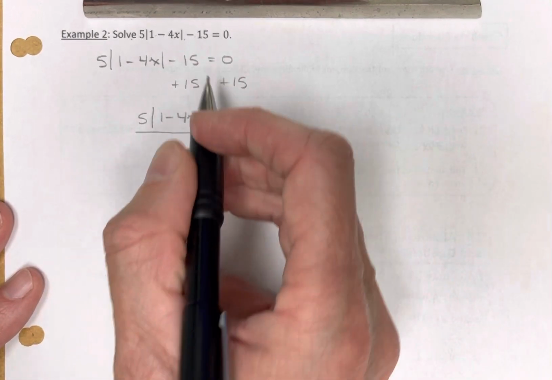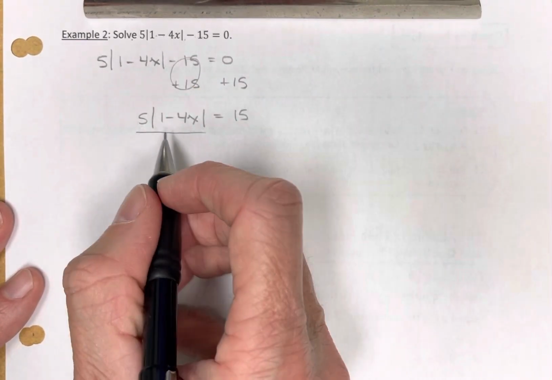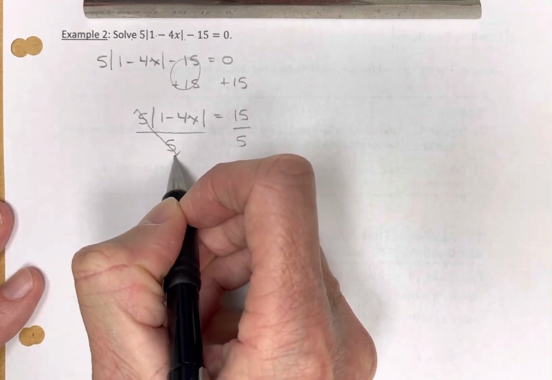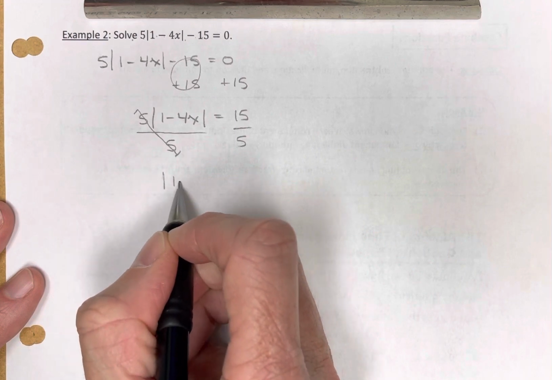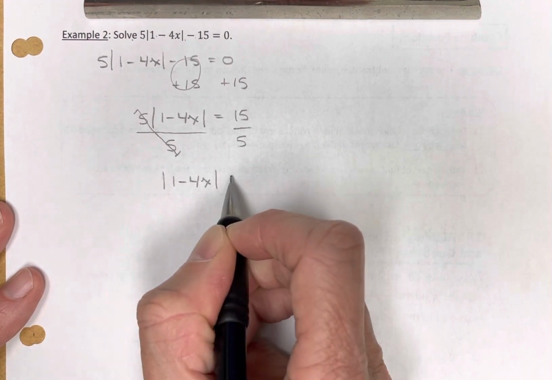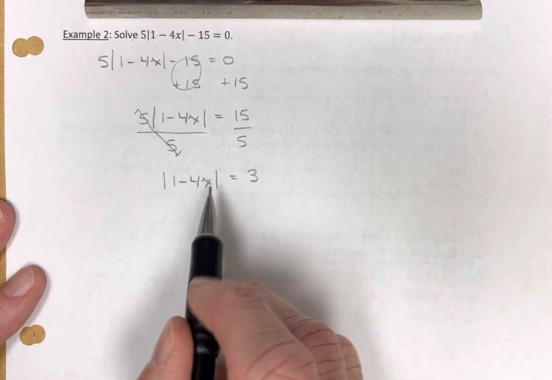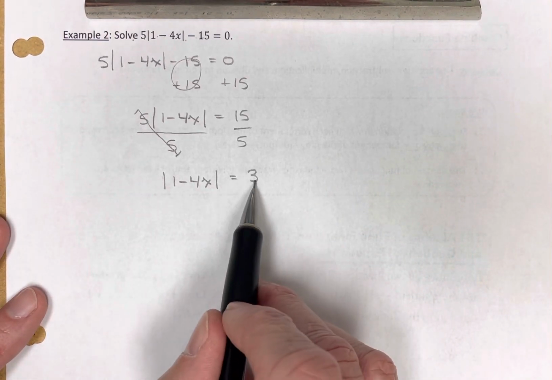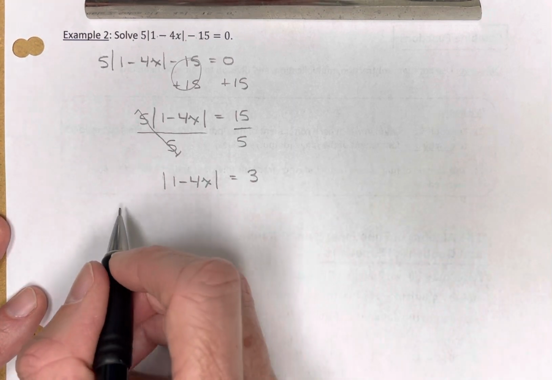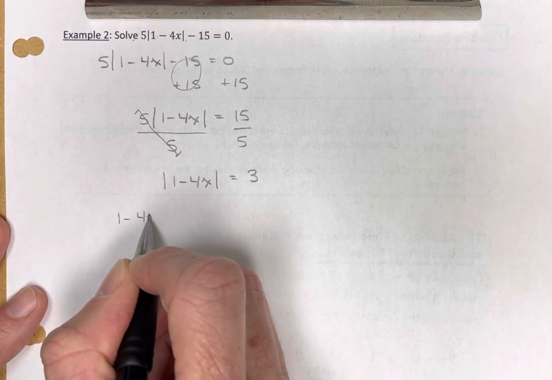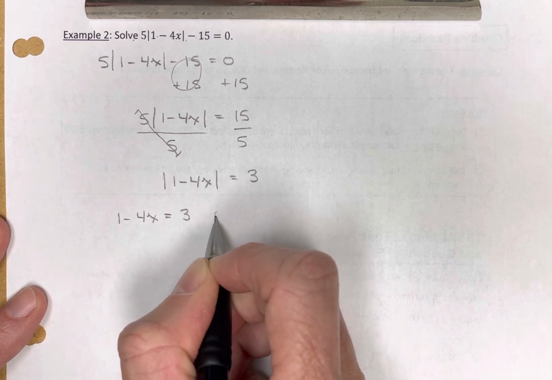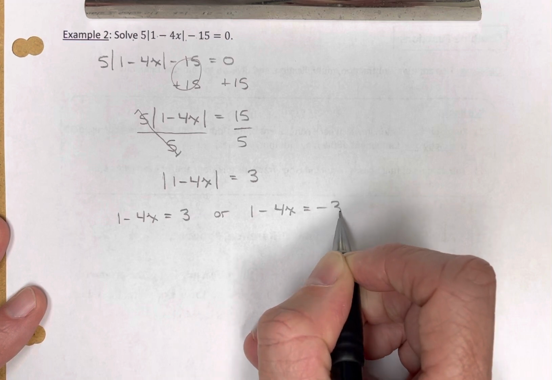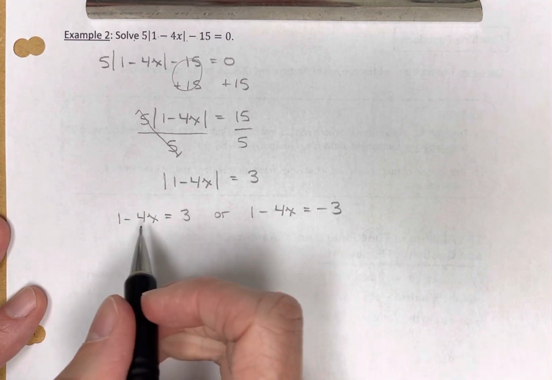Of course, that's a 0, that's how that got taken away. Now we can divide both sides by 5, and that's a 1. So we have the absolute value of 1 minus 4x is equal to 3. And now that we have the absolute value isolated, we can rewrite it with one positive answer and one negative answer. So 1 minus 4x is equal to 3, or 1 minus 4x is equal to -3. And we'll solve these individually.